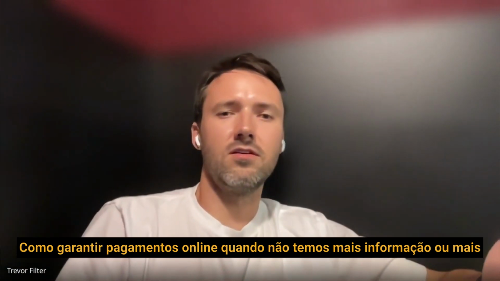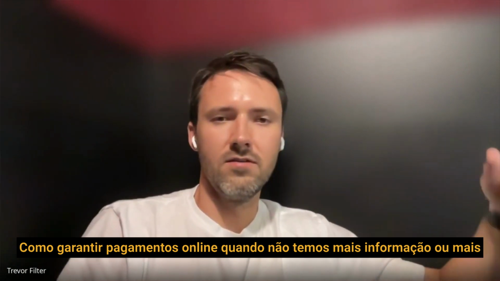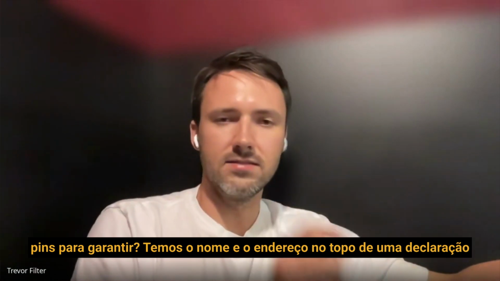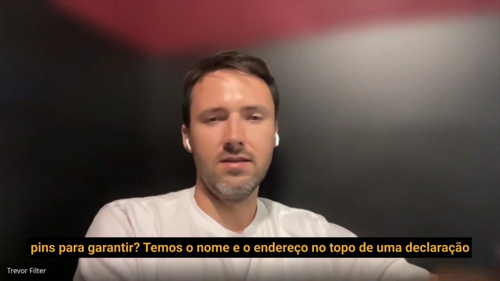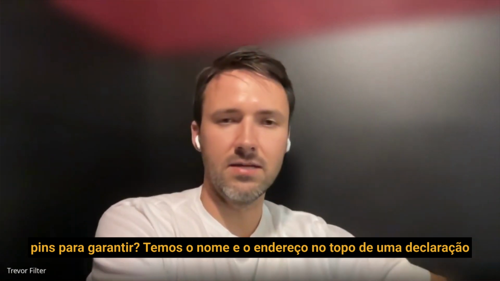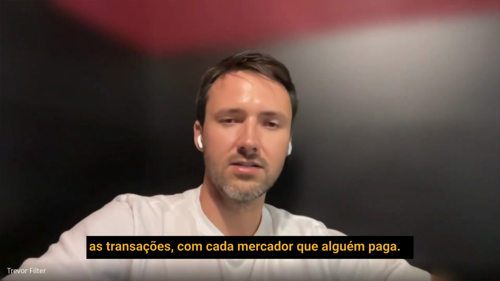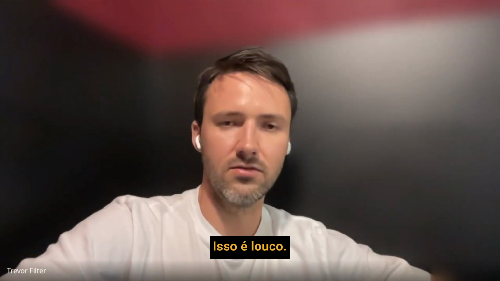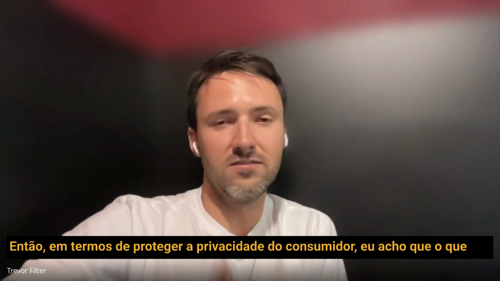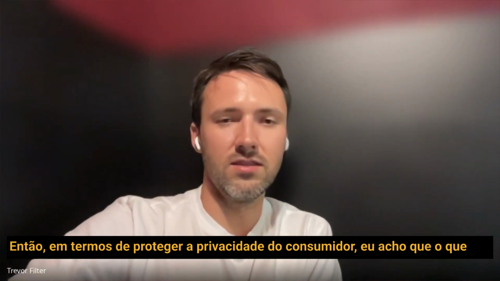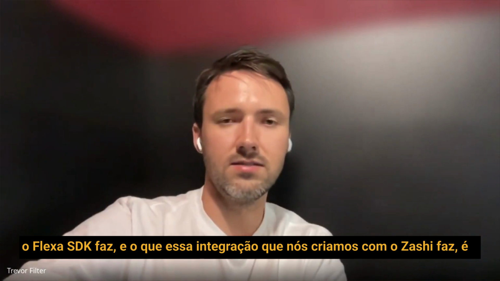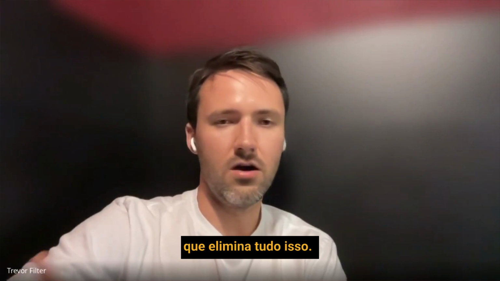How do we secure online payments when we don't have more information or more pins to secure it with? We have the name and address at the top of a bank statement. Okay, great. So now you're sending someone's home address along with every single transaction to every single merchant that someone pays. This is ludicrous. So in terms of protecting consumer privacy, I think what the Flexa SDK does and what this integration that we've built with Zashi does is it eliminates all of that.